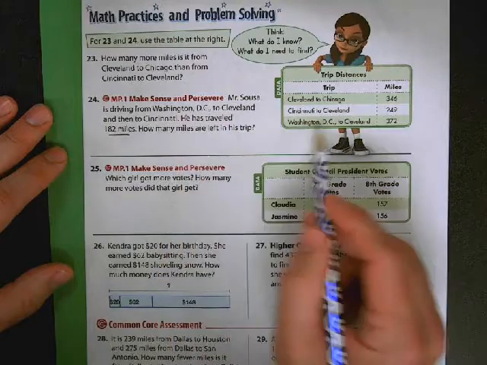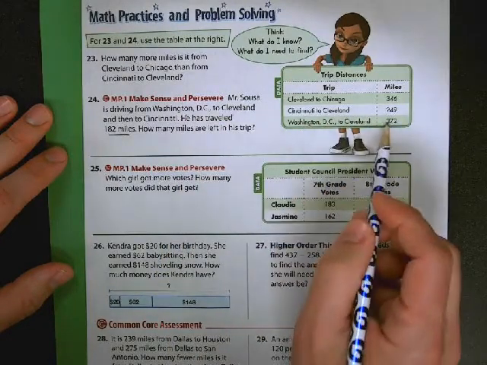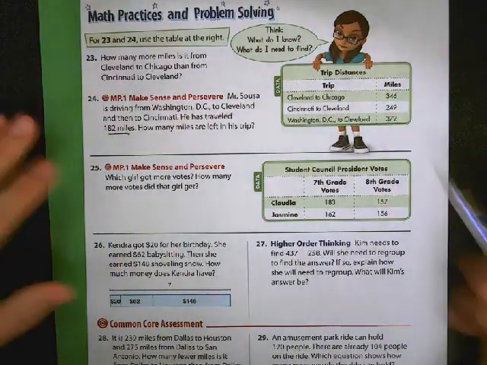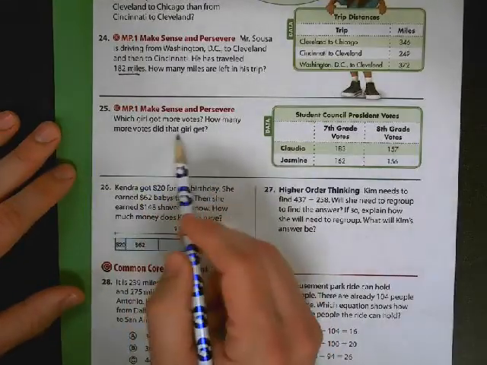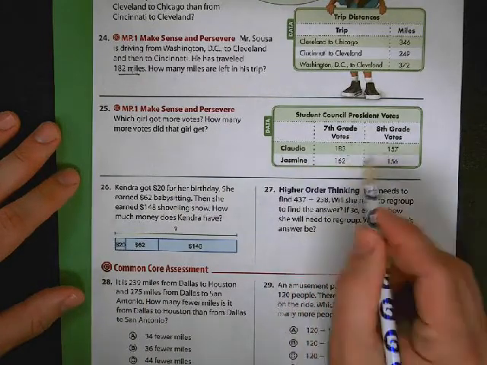D.C. to Cleveland, 372, and then to Cincinnati, 249, and then minus 182. So we'll add, then subtract. Which girl got more votes? How many more votes did that girl get? Claudia and Jasmine. She got votes from both. Adam.